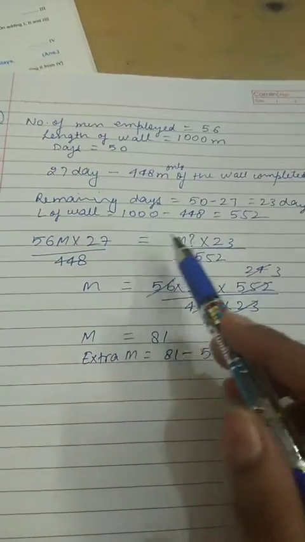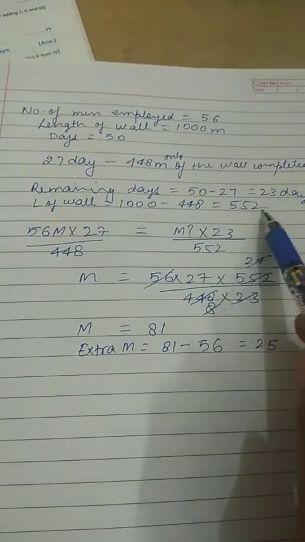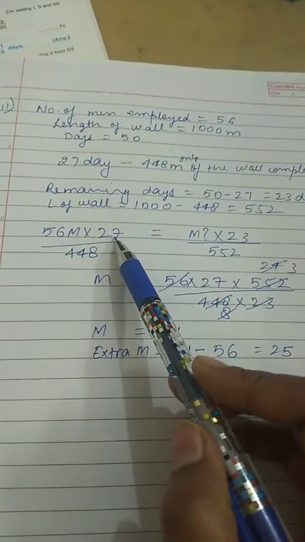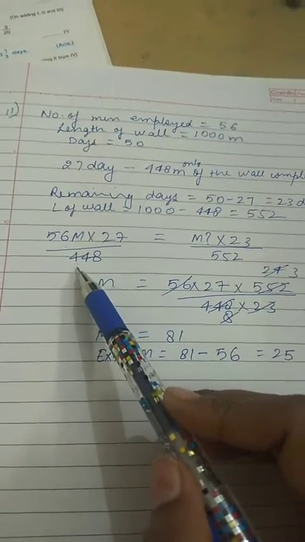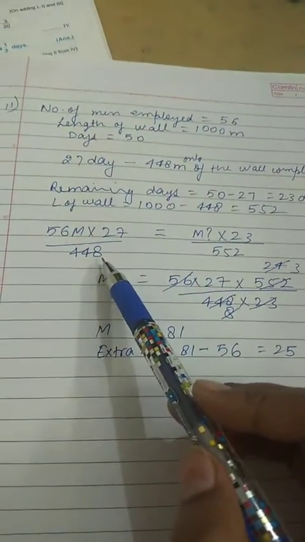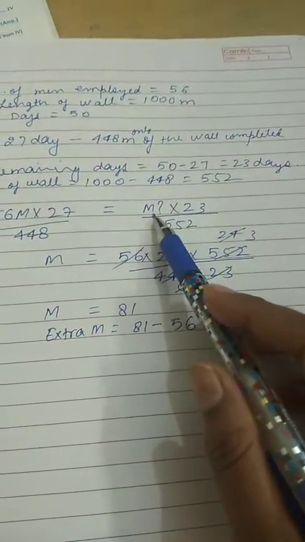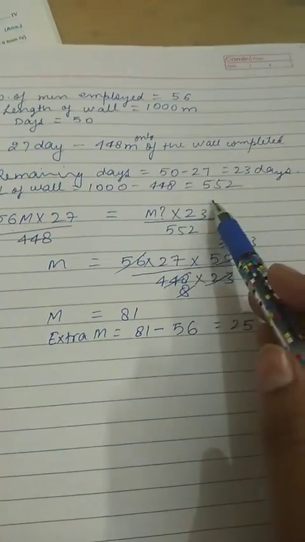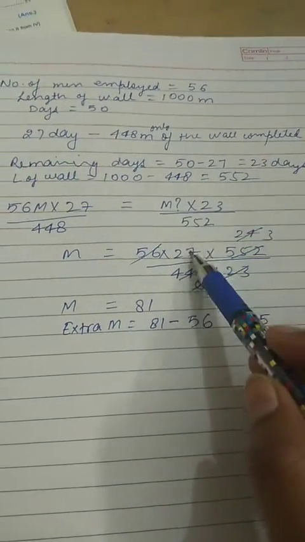So the length of the wall which is left is 552. So 56 men is needed to complete in 27 days, and the wall finishing is 448 meters of the wall only. But here they are asking how many men, so we will put men as a question mark, and it is getting finished in 23 days, and the wall left is 552 which has to be finished.